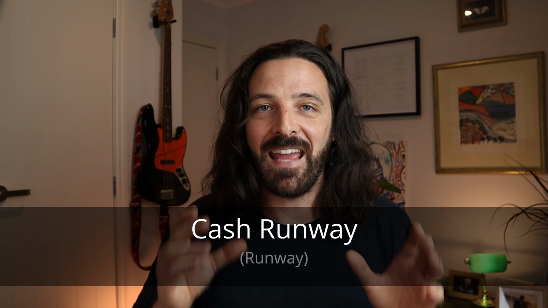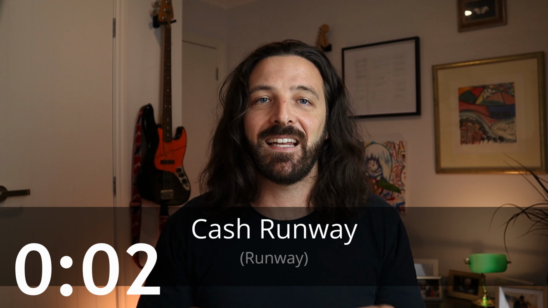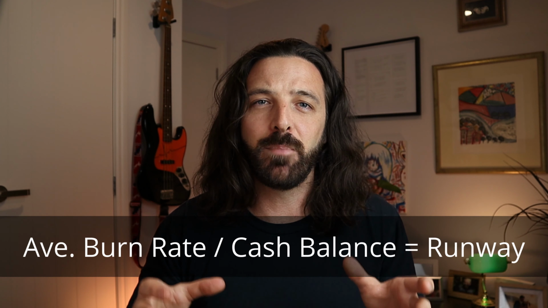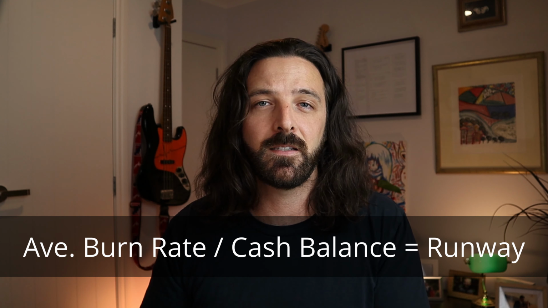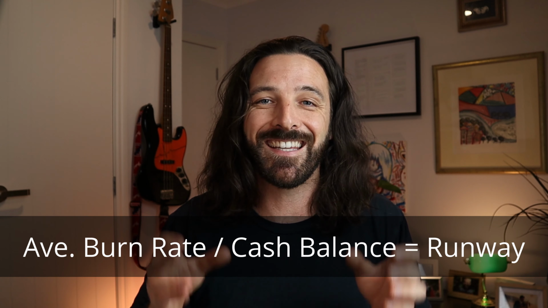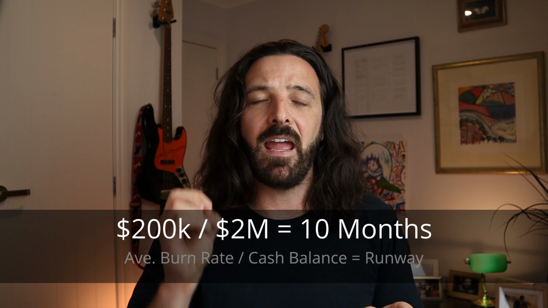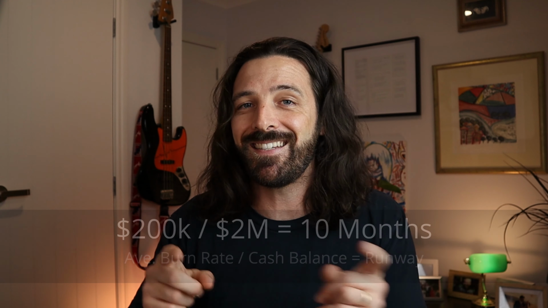And finally, cash runway. Cash runway, or runway, is an easy articulation of how long the company has before it runs out of money. Runway is calculated by taking the company's total cash balance and dividing it by its average burn rate. The result is the total number of months the company has before it runs out of cash. As an example, if a company has $2 million in the bank and their average monthly net burn is $200,000, then the runway is 10 months. Or in other words, the company has 10 months worth of cash before it runs out.